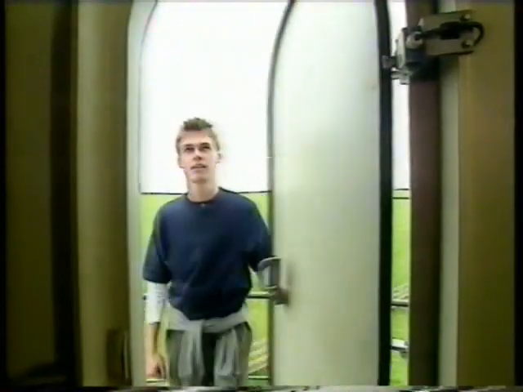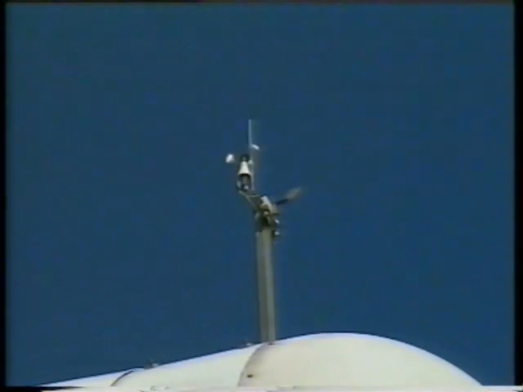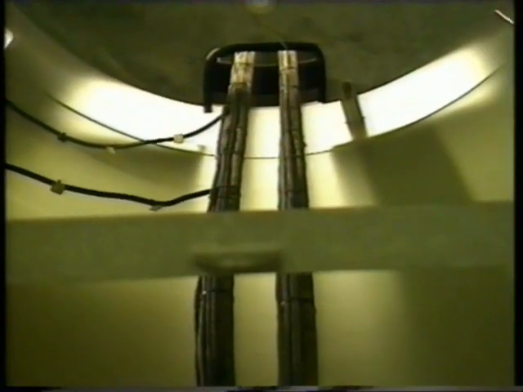Well, come on, let's go and have a look. What a letdown! It's just an empty space! Apart from this control panel, which monitors the instruments at the top of the tower and keeps the blades facing into the wind. The electricity is generated at the top and transmitted via cables to the base of the tower.